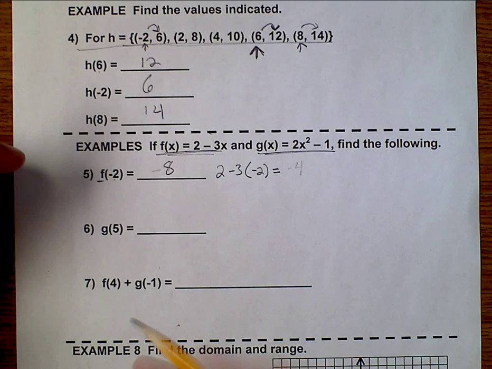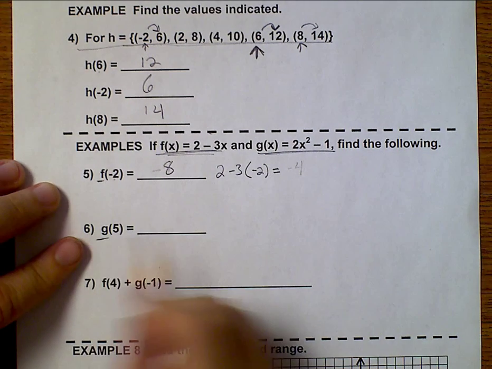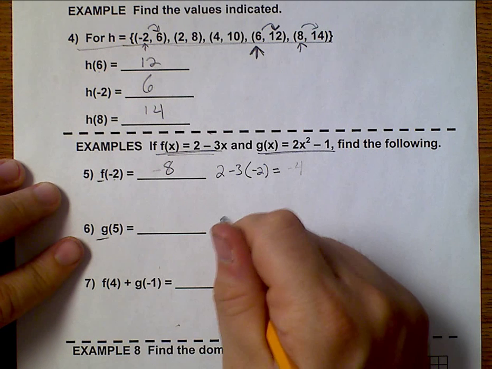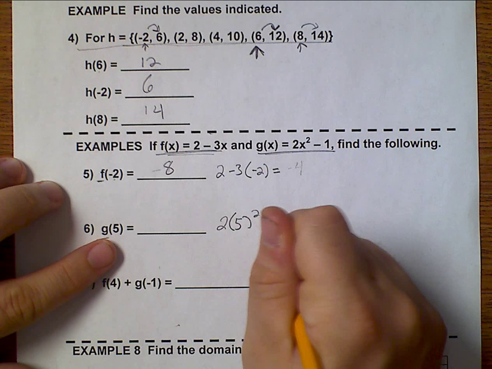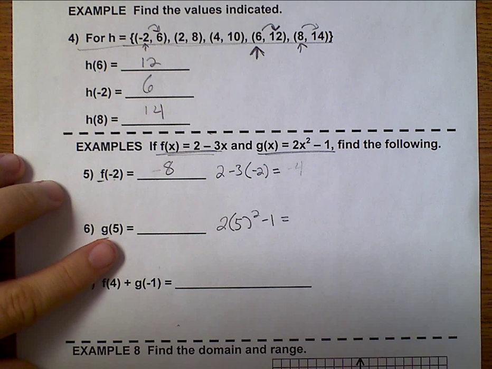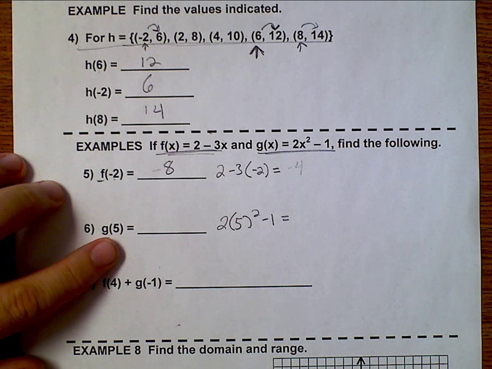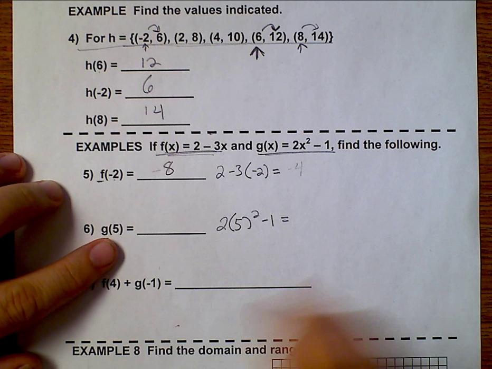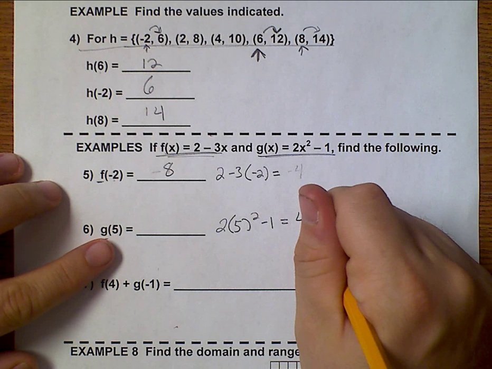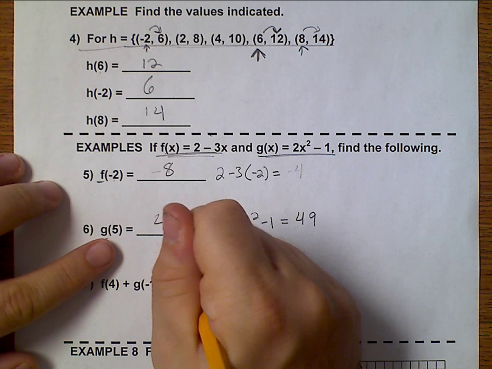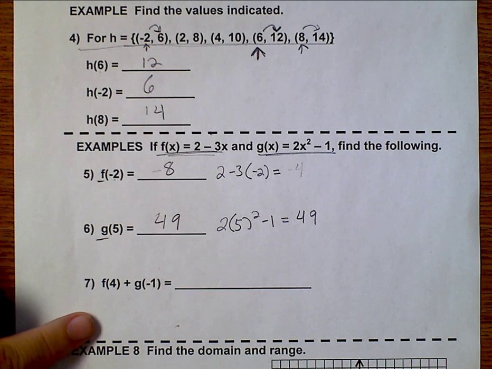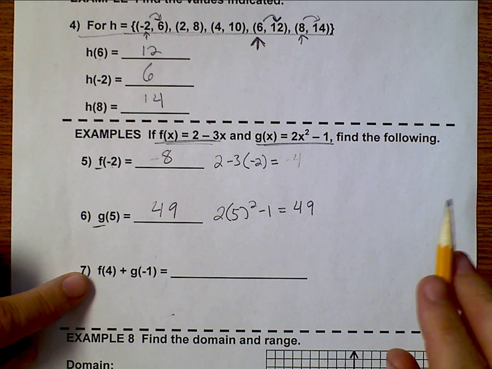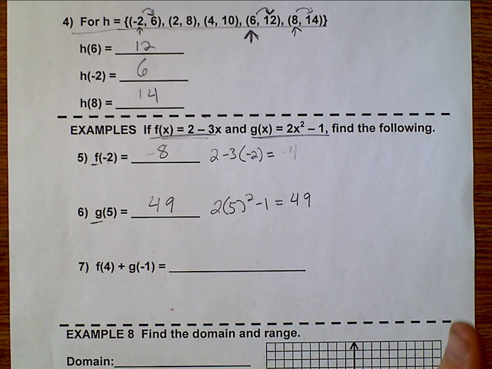Well, g of 5 means that I'm going to use g. So 2, replace the x with 5. And so 2 times 5 squared minus 1 gives me 49. And now this says I want f of 4 plus g of negative 1.